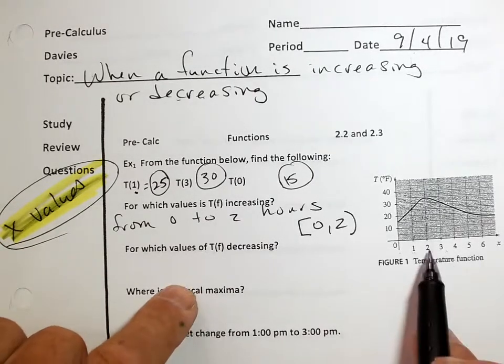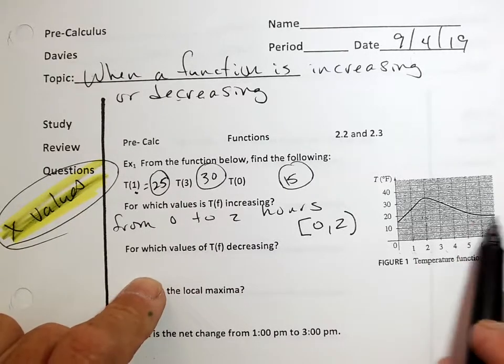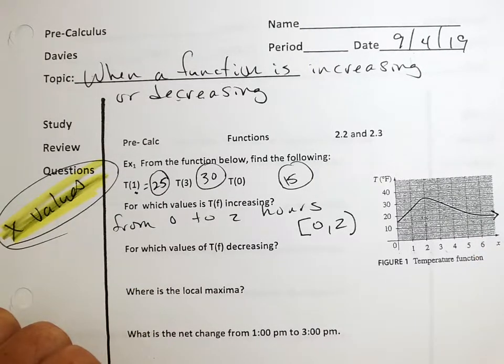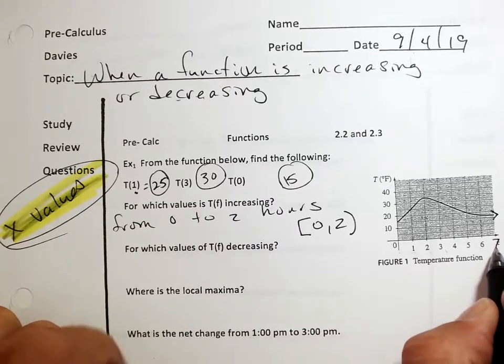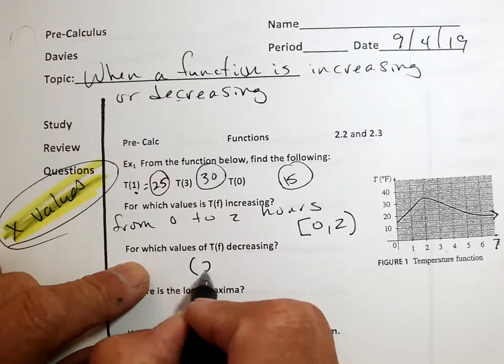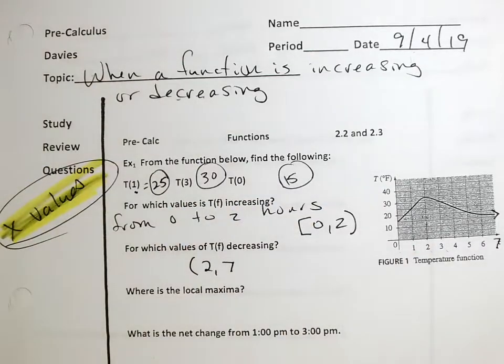Okay, now, for which values is it decreasing? Well, it's decreasing from 2 to about 7, right? But do we know what's going to happen beyond here? What if I put an arrow here, okay? We don't know, right? So let's just say at 7 we'll stop. So we would say it's decreasing from 2 to 7. Now, here's a question for you. I don't think there's a wrong answer, but right at 7, does it look like it's still cooling down? No. Do you think it's level? So let's use a parentheses, because at 7, it's leveled off. Okay, good.